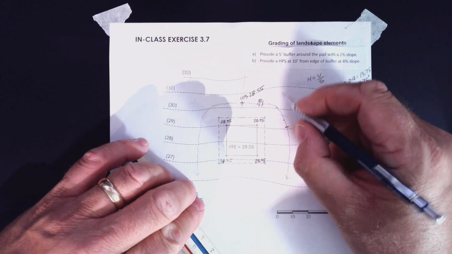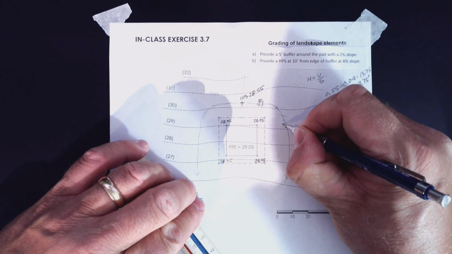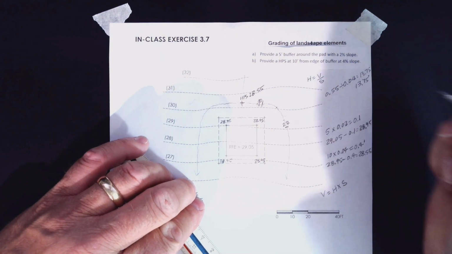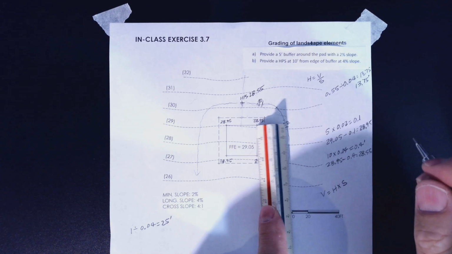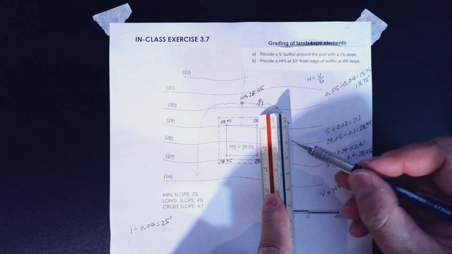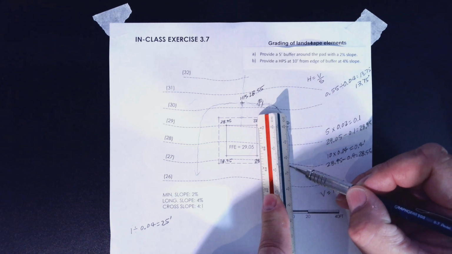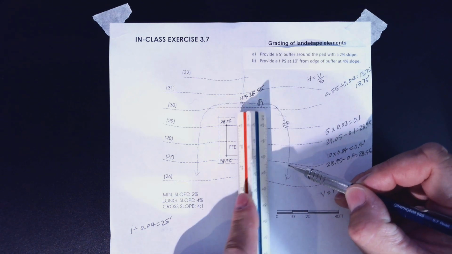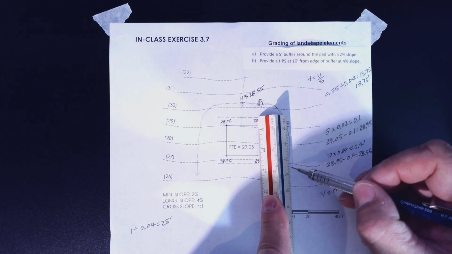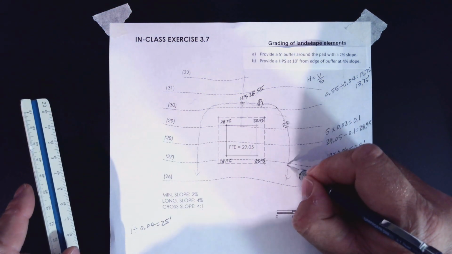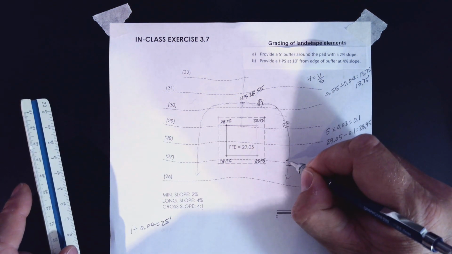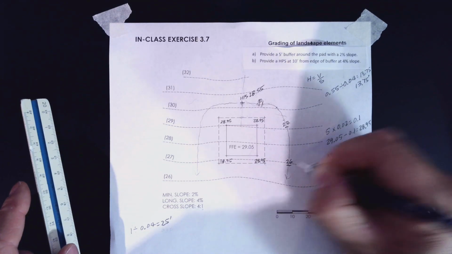So this is 28, 27. And then I got to go another 25 feet. So there's, can you see that? 10, 20, 25, kind of roll it, 25 right in here. So that's about 25 feet. See that? 25 feet. That's contour 26.